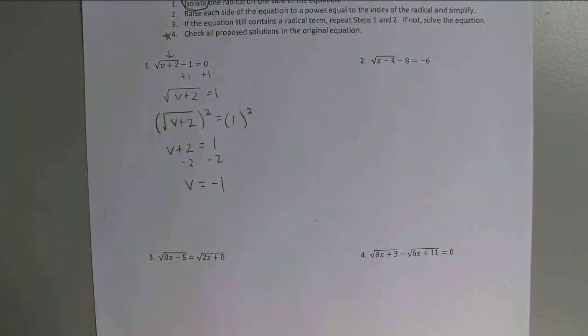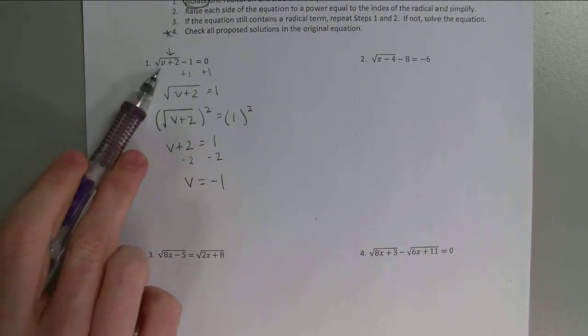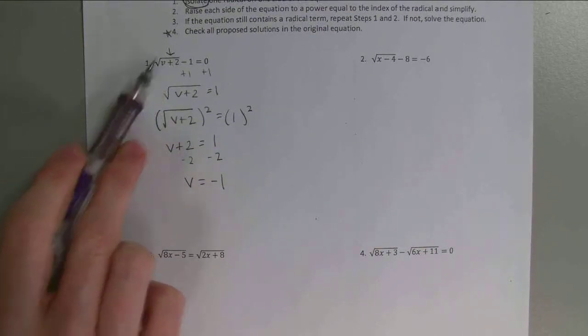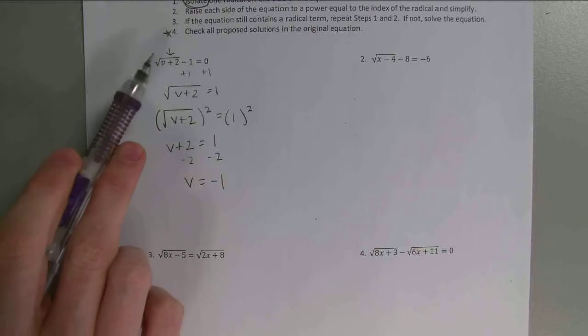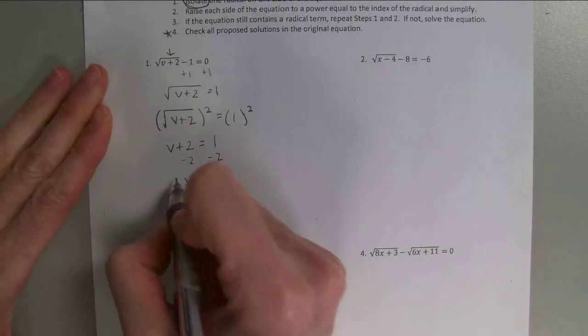-1. Before I circle it or put it in my math lab, I double check it by putting it back in here. -1 plus 2 is 1. What's the square root of 1? 1. 1 minus 1 is 0. So that's the right answer.